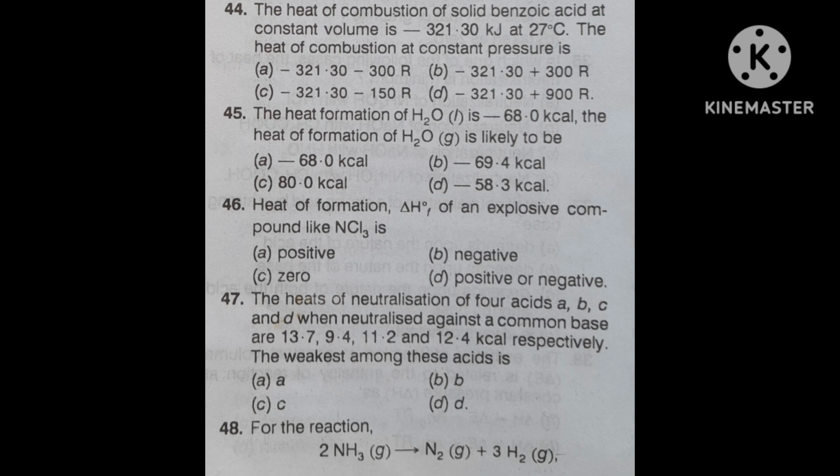See, benzoic acid is C6H5COOH. It is a solid. When it reacts completely for combustion, in the balanced equation 7.5 O2 will come, means 15 divided by 2 O2.